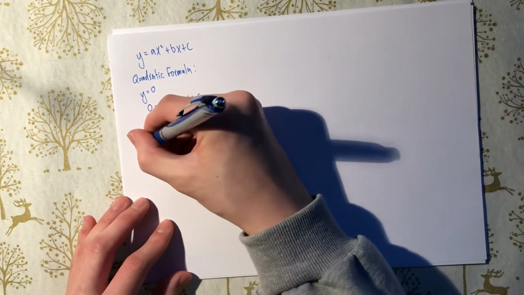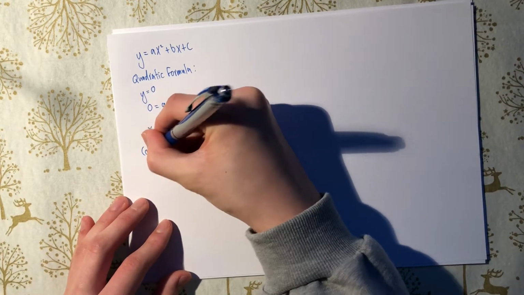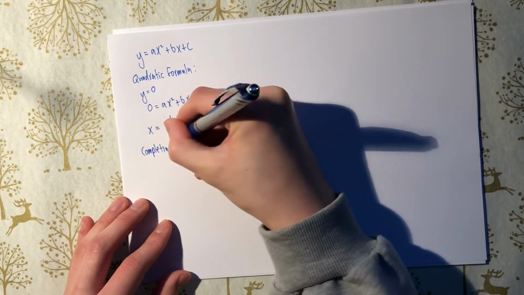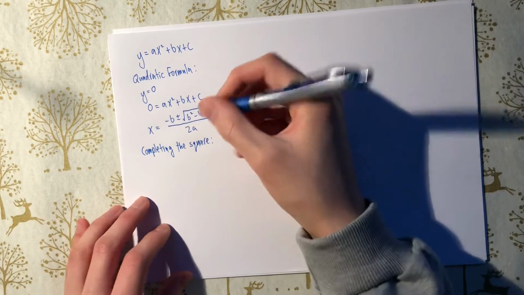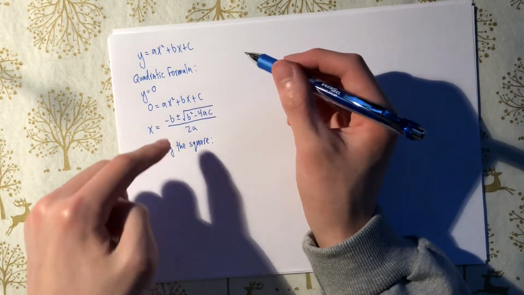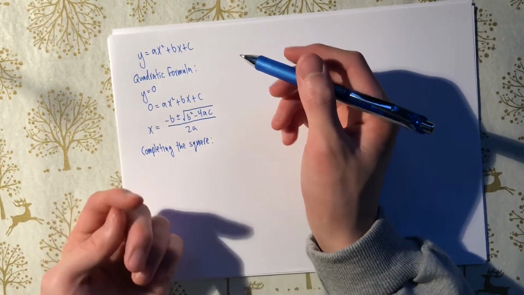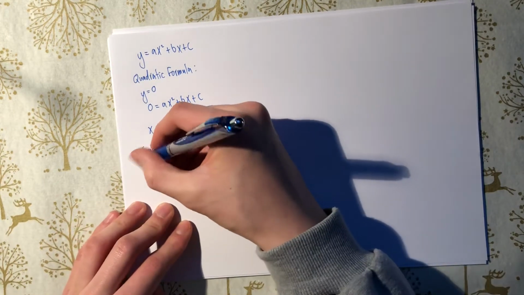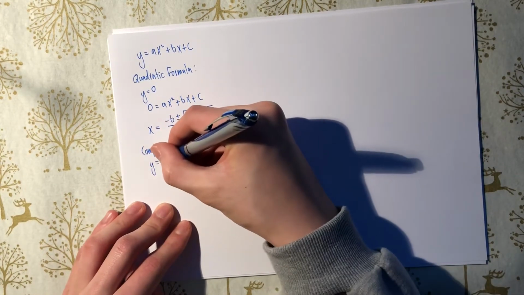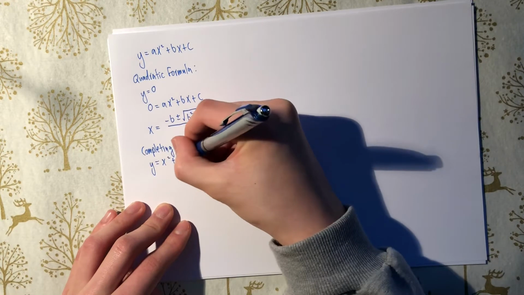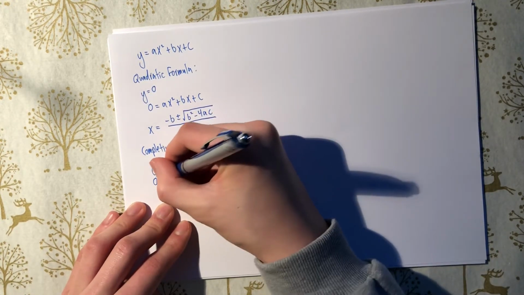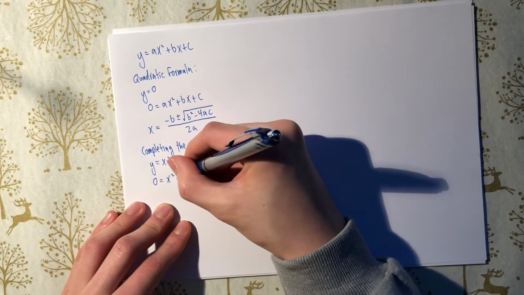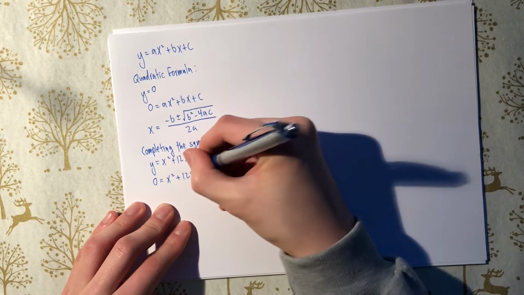Another way you can find the roots of a quadratic equation is by completing the square. Now, instead of just working with the constants a, b, and c, we're going to give them values. So we're going to have the graph y equals x squared plus 12x minus 5. And since y is 0, as before, 0 equals x squared plus 12x minus 5.